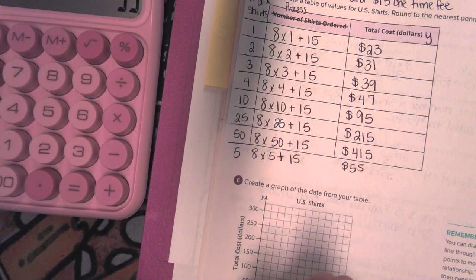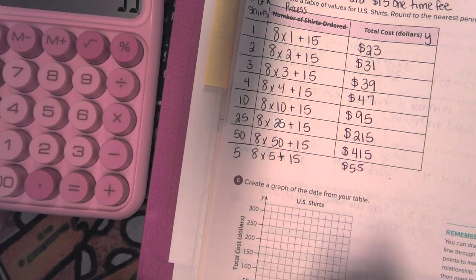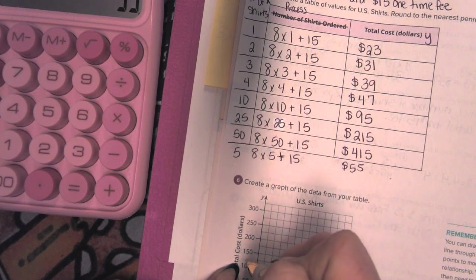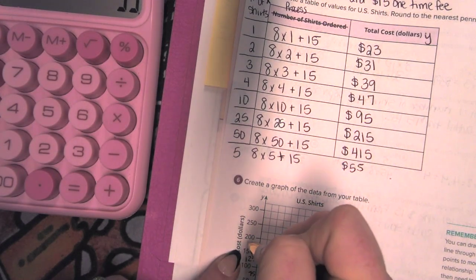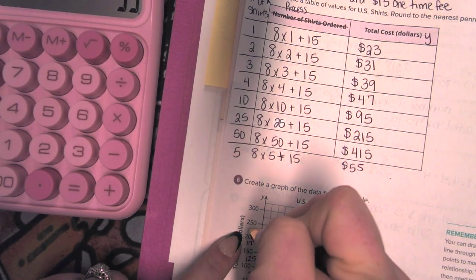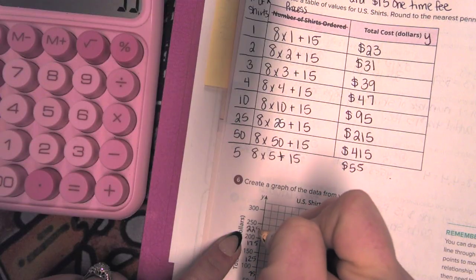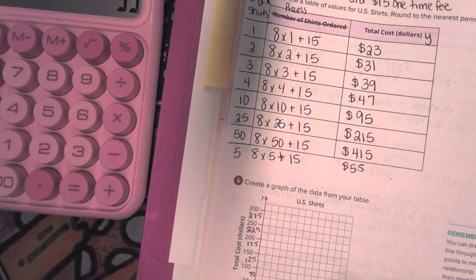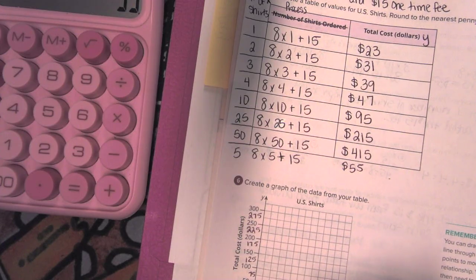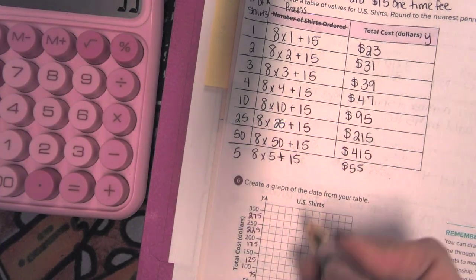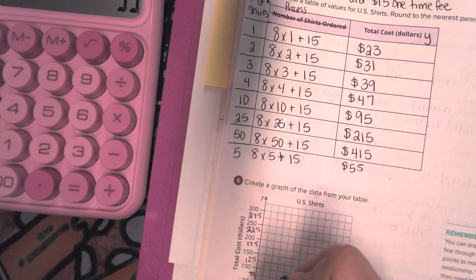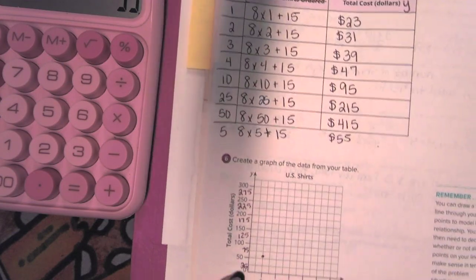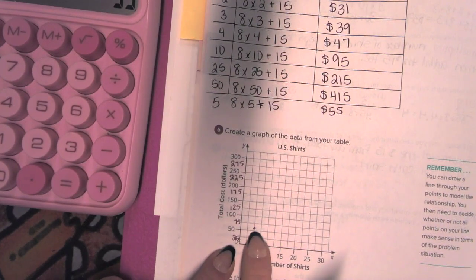This is halfway, so we know that this is 25. This is 75, 125, 175, 225, 275. Okay, so we know we're going to be starting somewhere down here. 5 is 55, so I'm going to come up here. Here's 55, and I'm going to go just a little bit above that. So there is my first point right there.